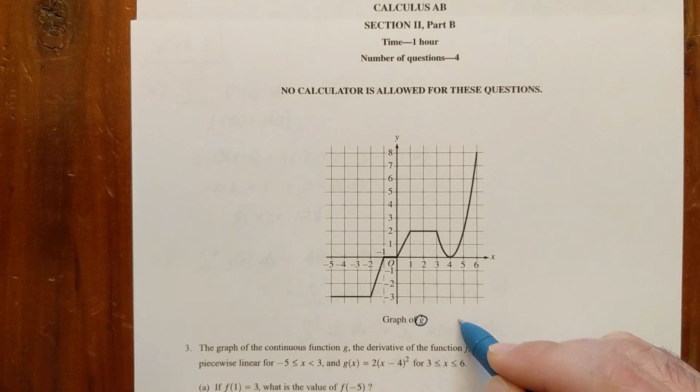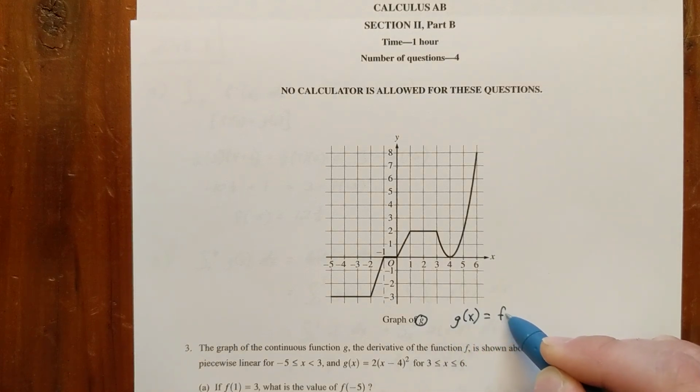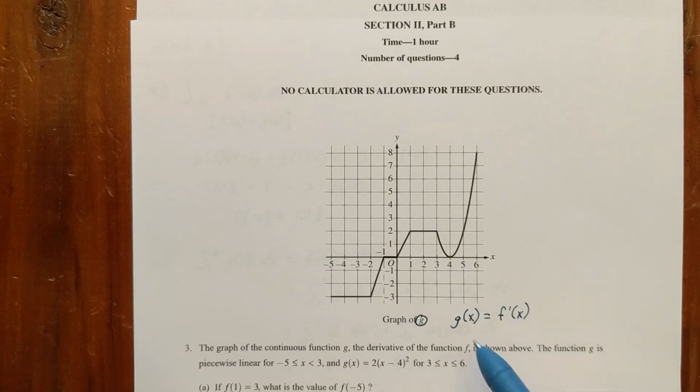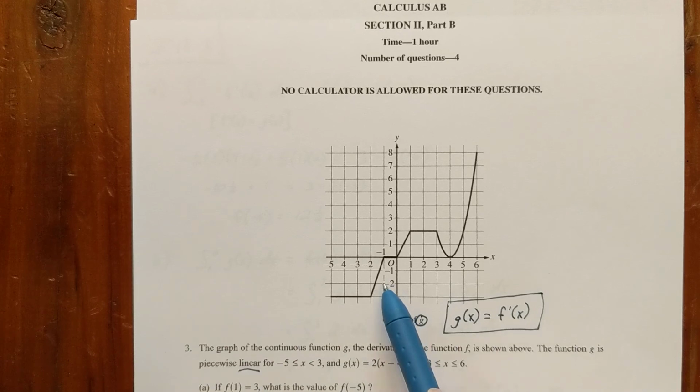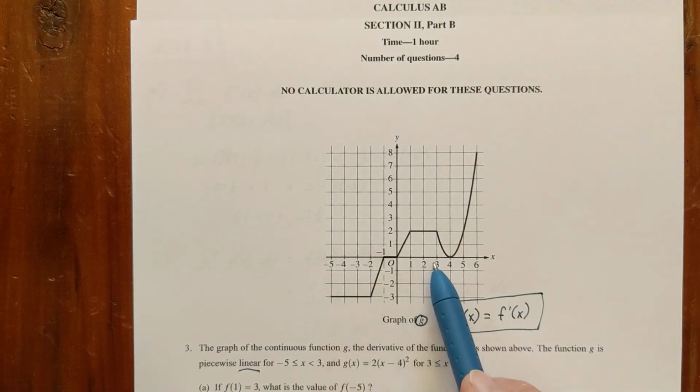So probably right away it's worthwhile to note here that g of x is equal to the derivative of f, or f prime of x. So that's going to be an important relationship to establish right away in terms of the relationship between g and f. They tell us the function g is piecewise linear for a few parts of this, namely from -5 to 3, and then all of a sudden it becomes quadratic in between 3 and 6. Okay, so here we go.